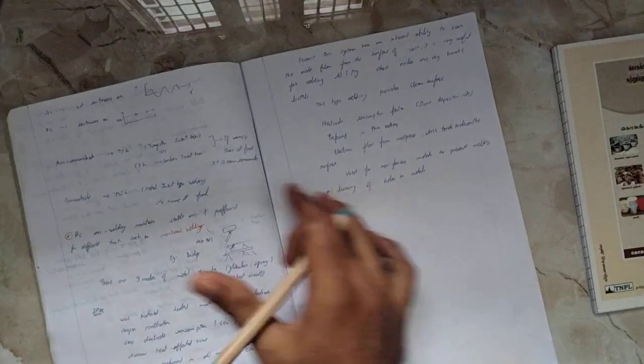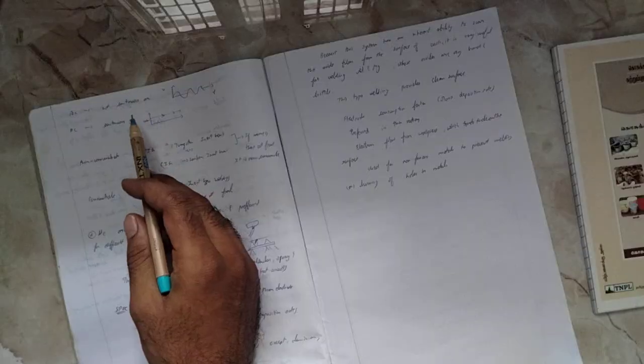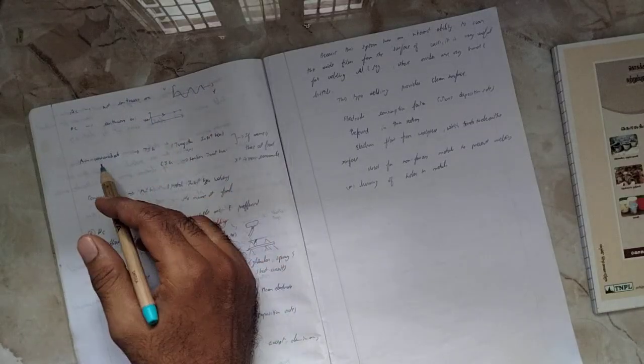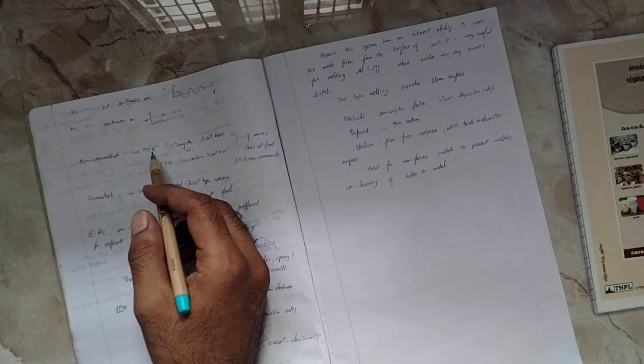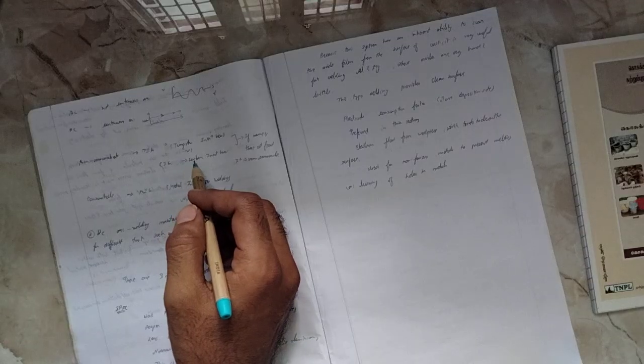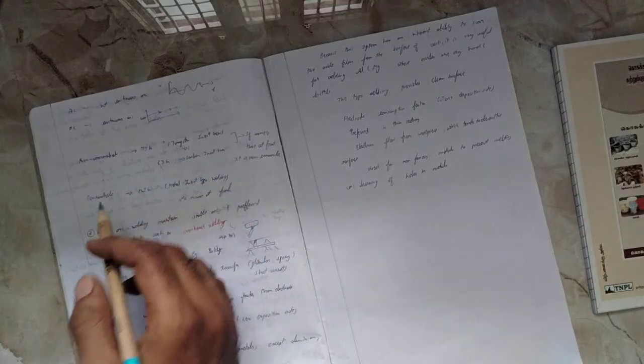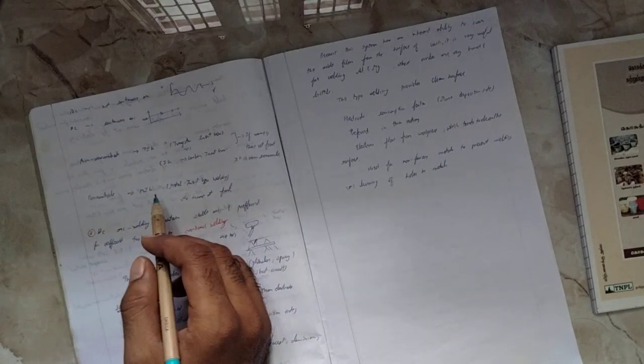So you can see this one is explained. Next thing you can see, AC is not continuous, but DC is continuous. And the non-consumable electrode is stick, it means tungsten inert gas, and carbon inert gas will also come under non-consumable. And consumable, you can see this is MIG.